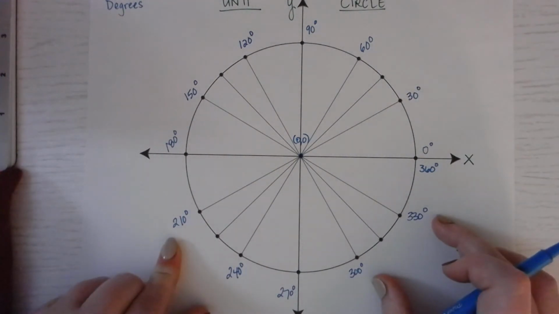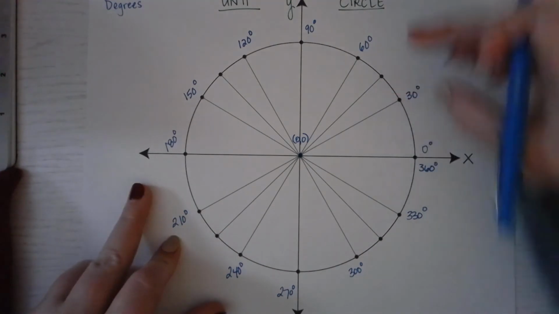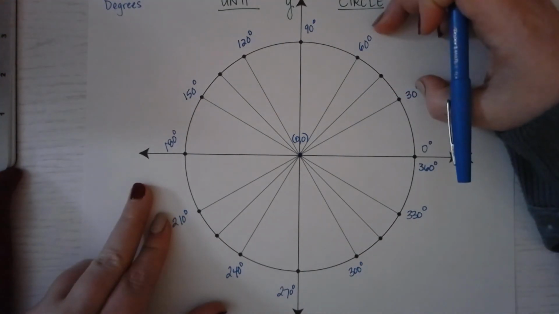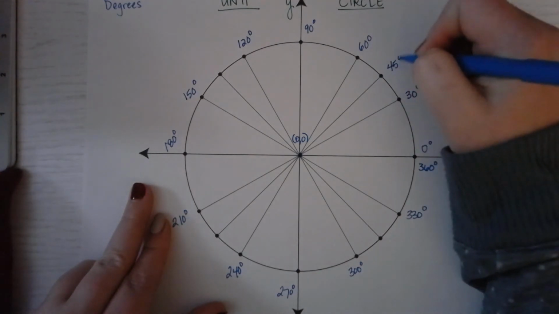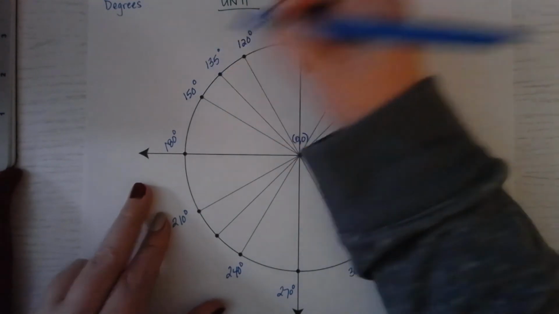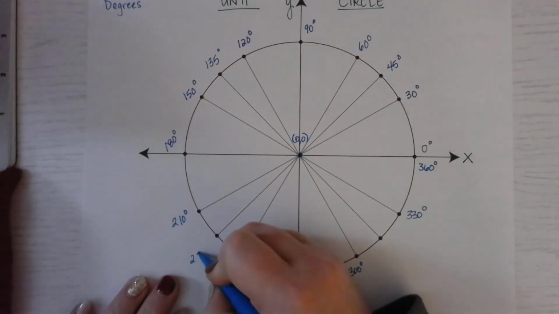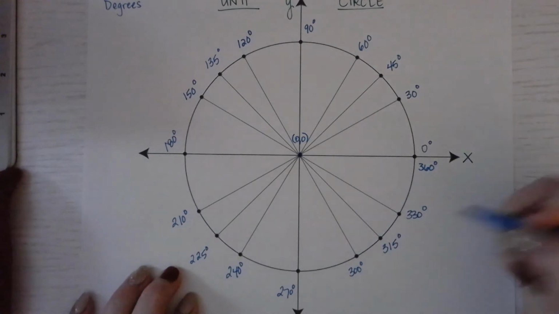Now if we notice, there's exactly 30 degrees in between 30, 60, 120, 150, 210, 240, and 300, 330. So what we're going to do is we're going to cut those values in half. 30 divided by 2 is 15. So 30 plus 15, this would be 45 degrees. This would be a 135 degree rotation. Down here, 225 degree rotation. And finally, 315 degree rotation.